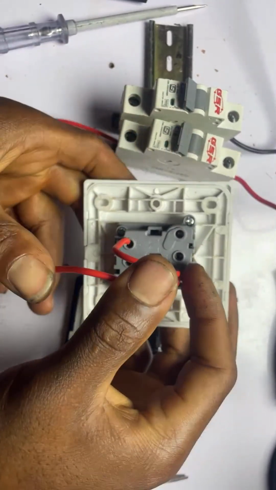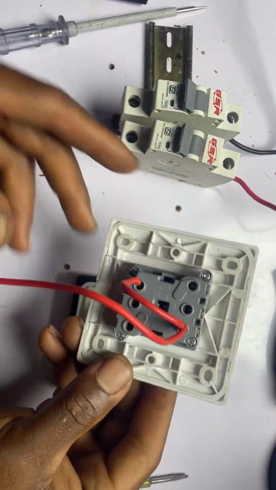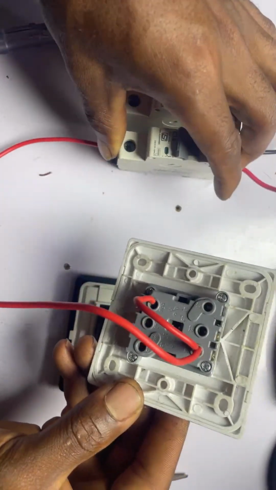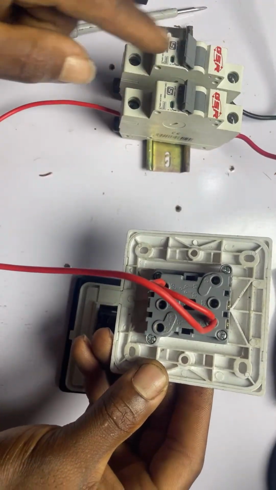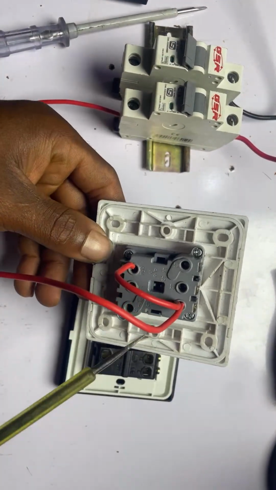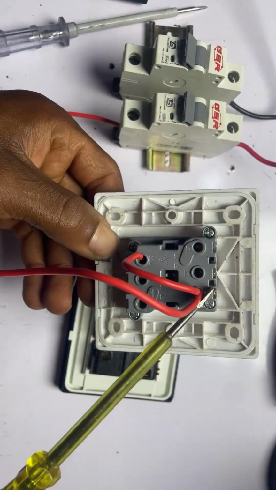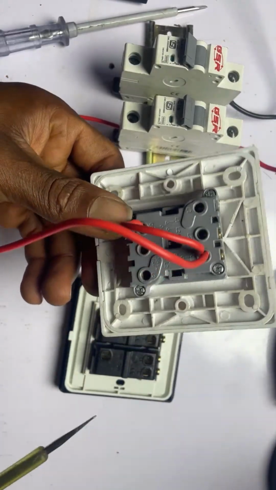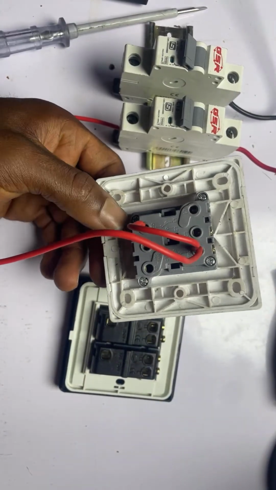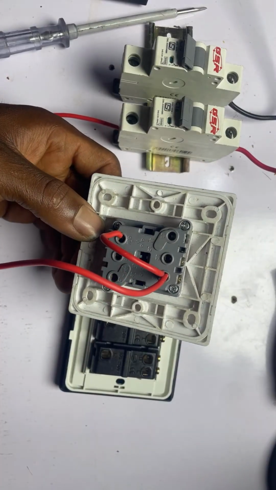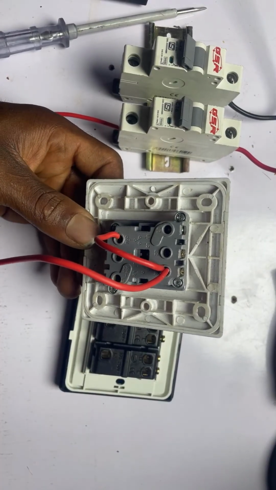So this is how you are going to do it. This live wire from your breaker goes to the first common. Then from that first common, you loop to the second common. So this is how to connect a live wire in a two-gang switch.